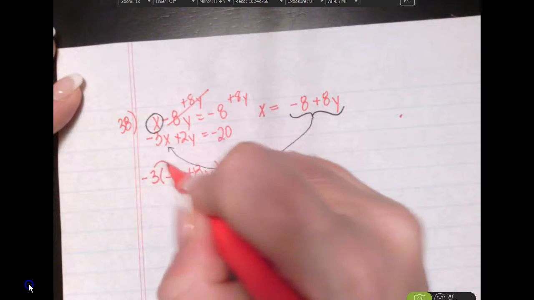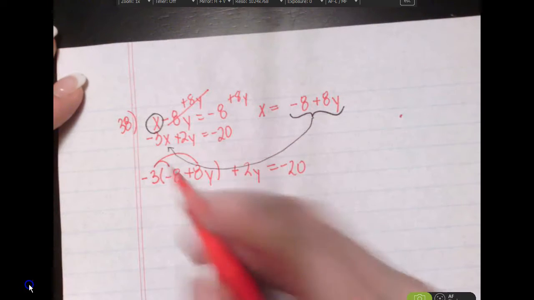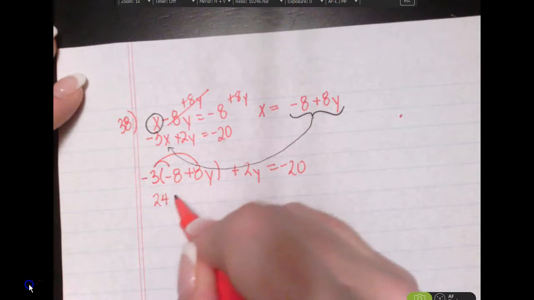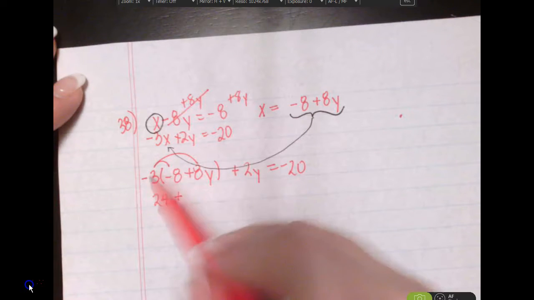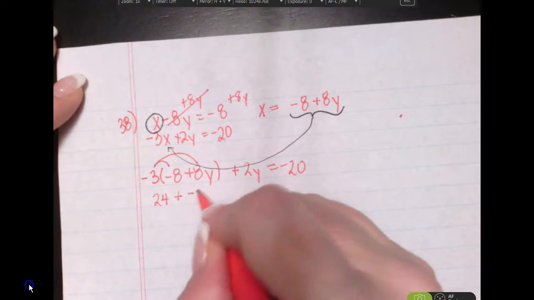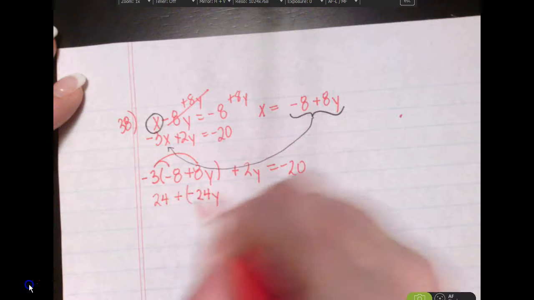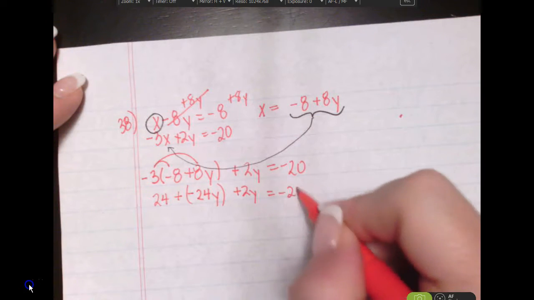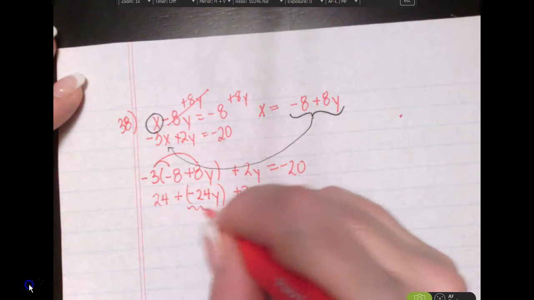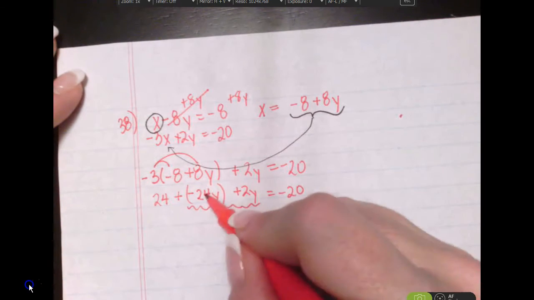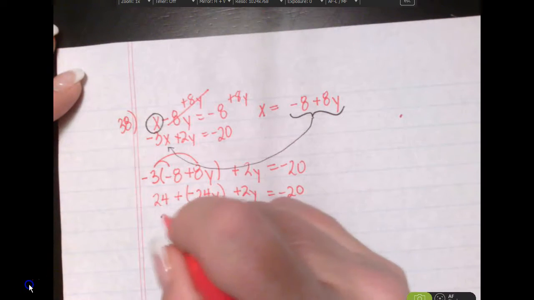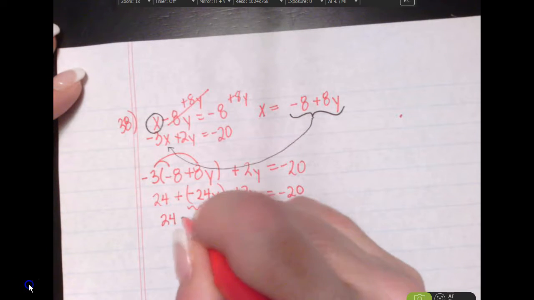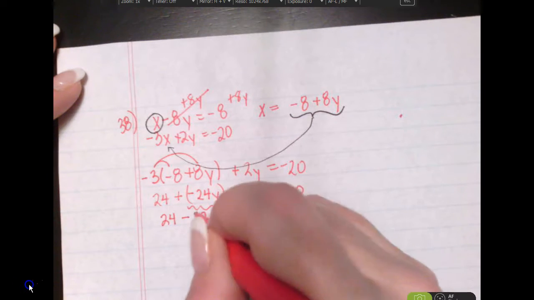So I'm going to use my multi-step equation skills, and let's see, -3 times +8, that's actually -24y, and plus 2y equals -20. So now I'm ready to combine like terms. -24 plus 2, that is -22.